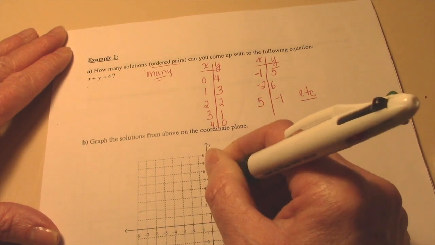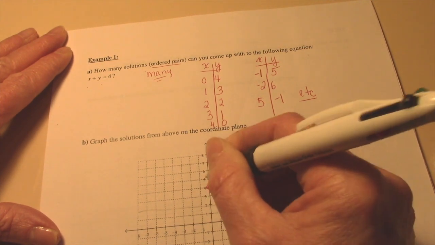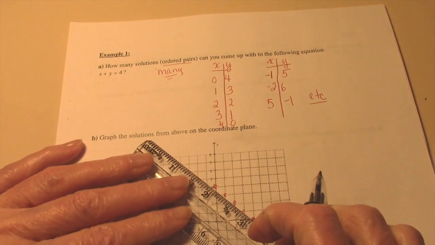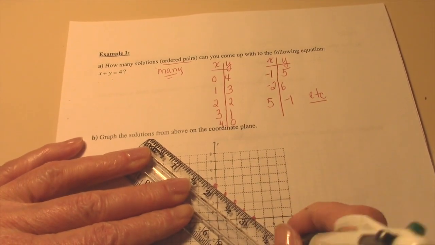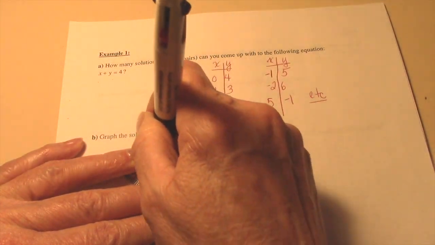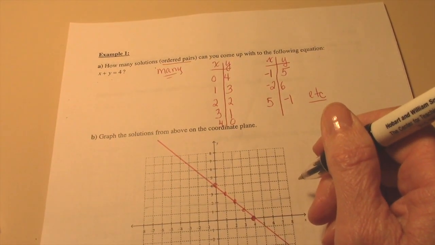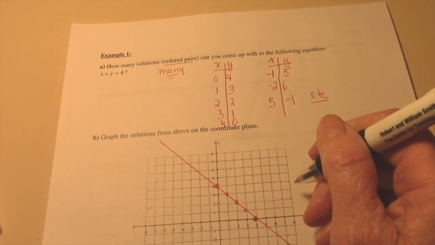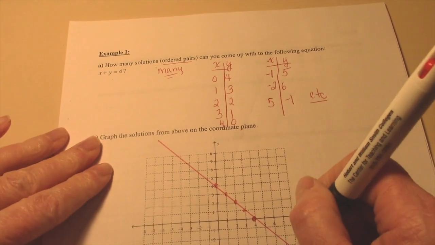I love it when I get an x-intercept and a y-intercept. Okay, nice and simple. And if I kept going, we could come up with an infinite number of solutions that would make that true in this equation, as crazy as it sounds. Just keep finding combinations of 4, or differences of 4. Okay?